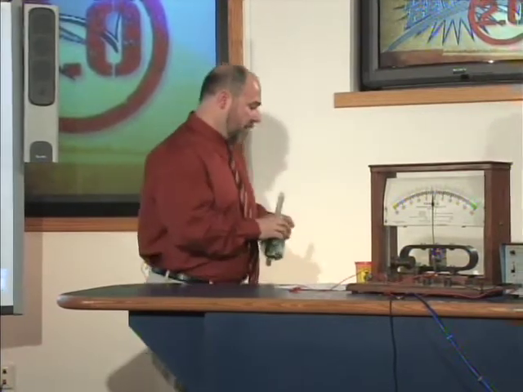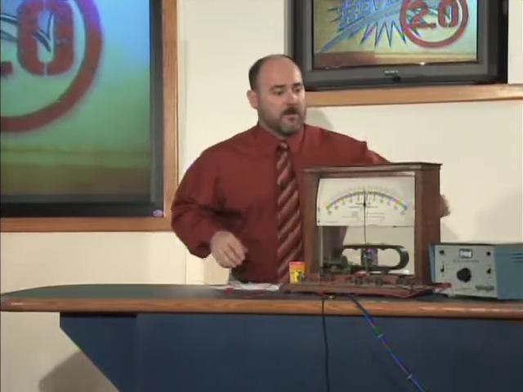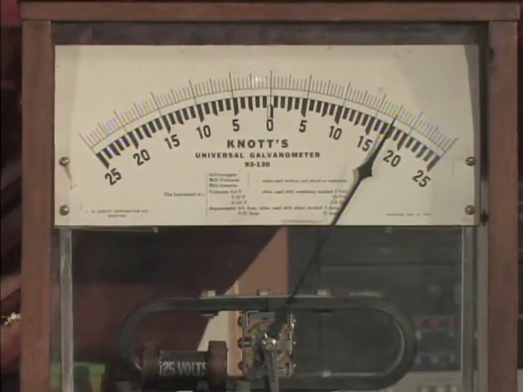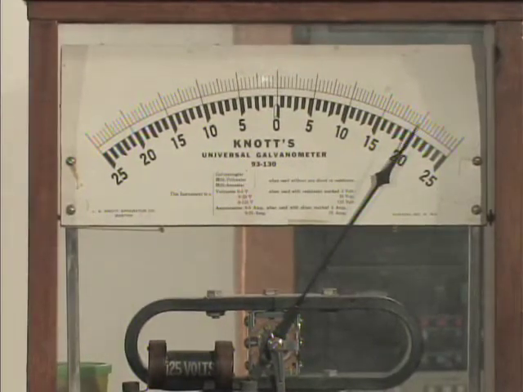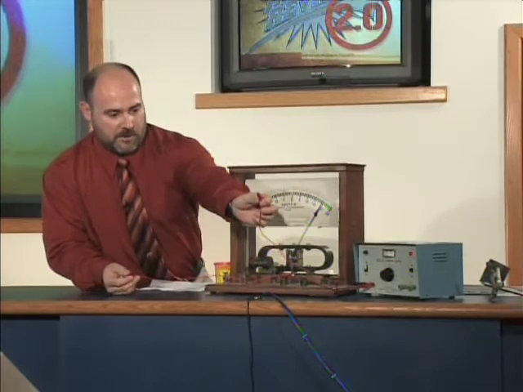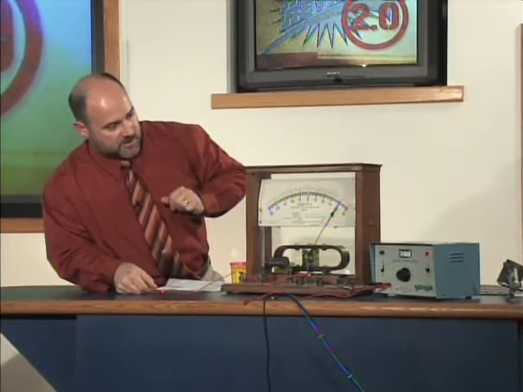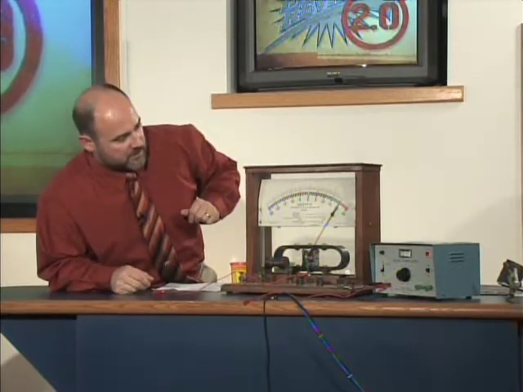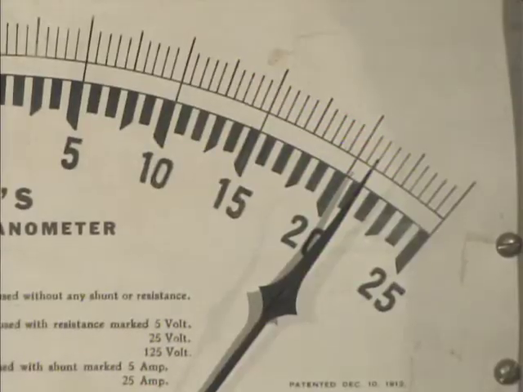Now, let's talk about resistivity. I'm going to turn this on. And right now what I have is a piece of tungsten wire here of a certain length with a certain voltage applied across it, and you can see that I'm getting approximately, well, I better dial that down for a second.